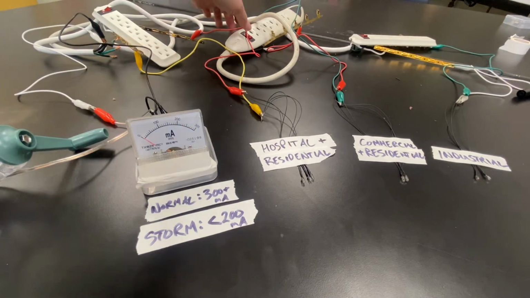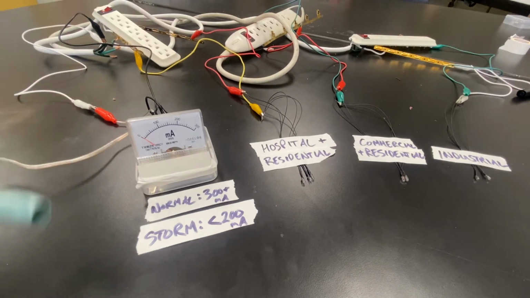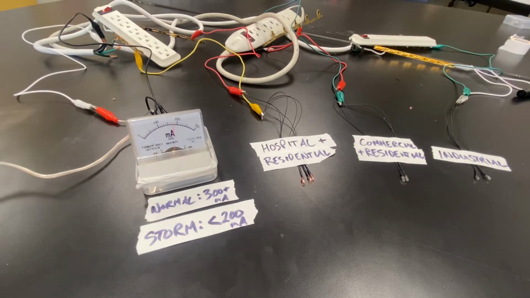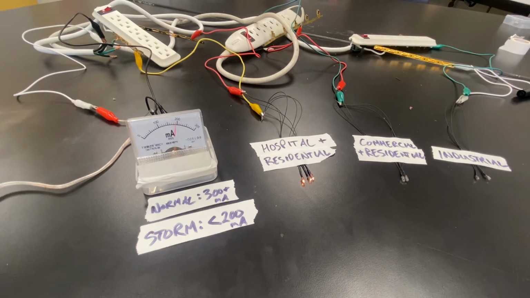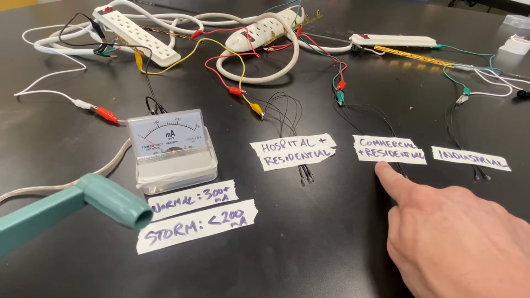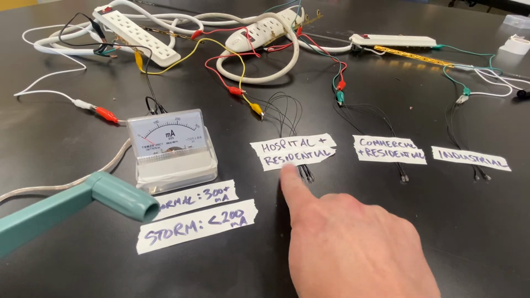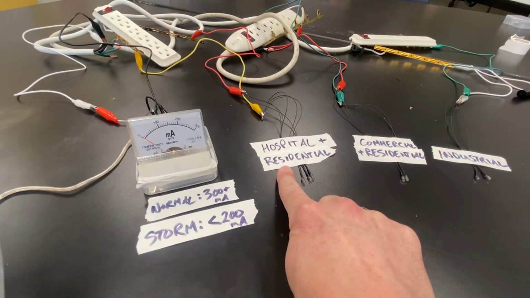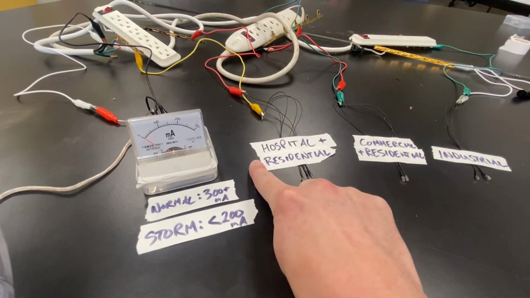We could try turning one of them off and again generating power around 200 milliamps. And we can see the hospital and the residential area nearby is now getting power. The residential area that is next to the commercial district is not getting power. So the people who live here are without power, even though the people who live here have power because they're living next to the hospital.